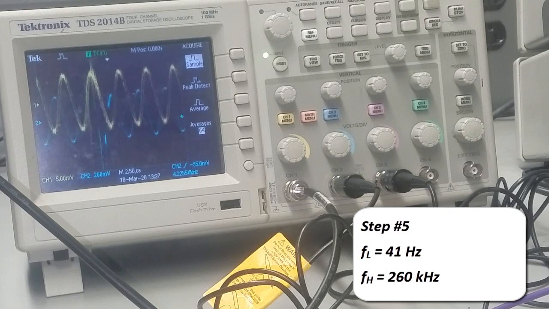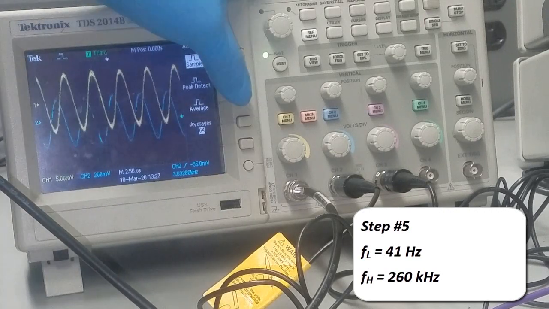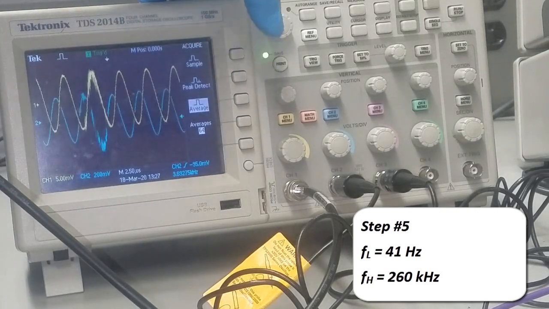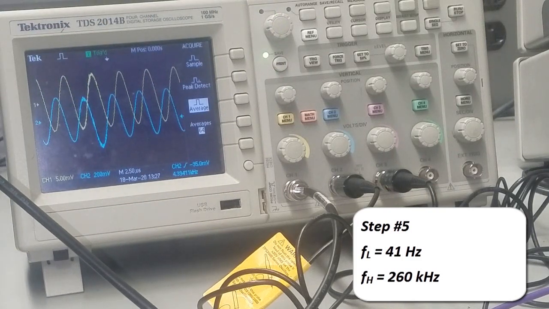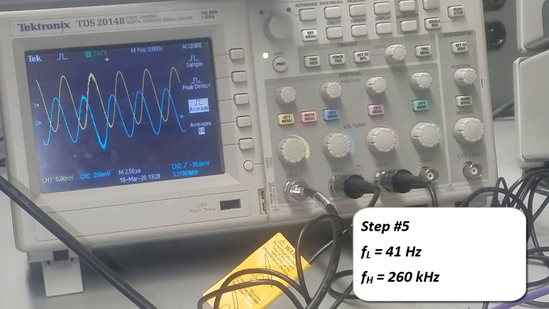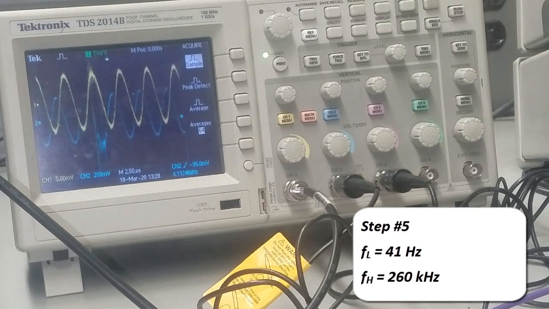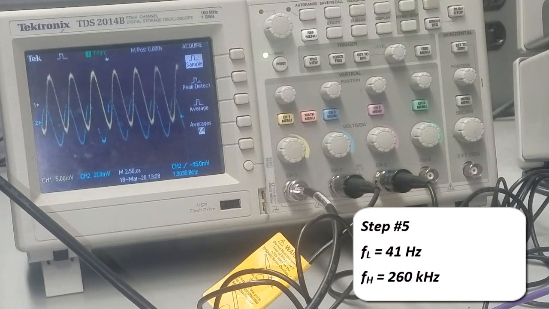To get rid of this noise, I have to do average. So if I do average, you see, we'll minimize that noise. So this is the gain roughly at 205 kilohertz, starting to decrease. And then I'm going to go back to sample. I will go to 260.